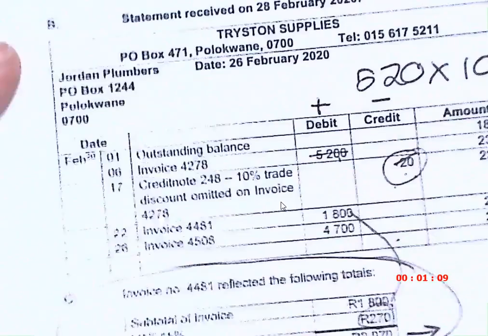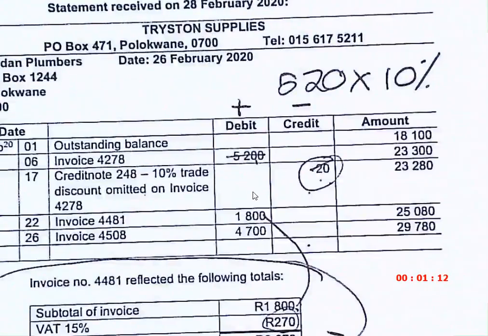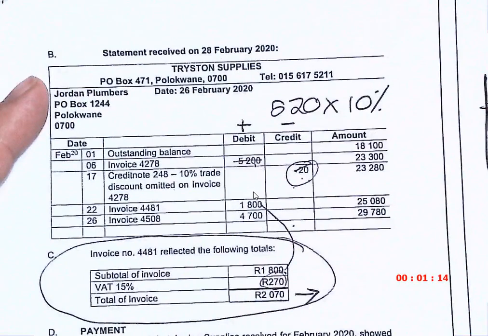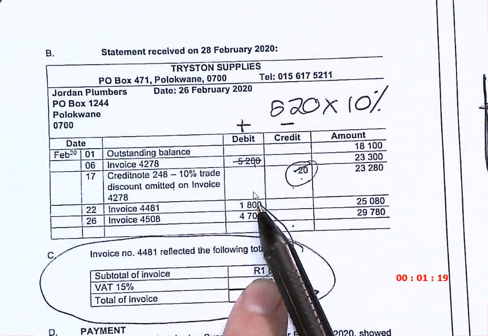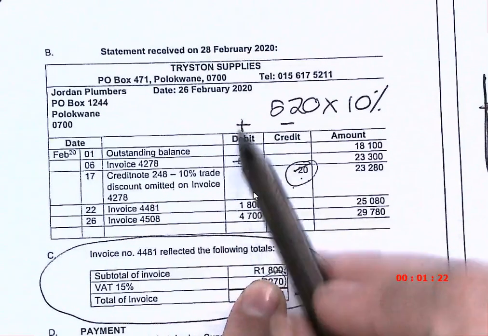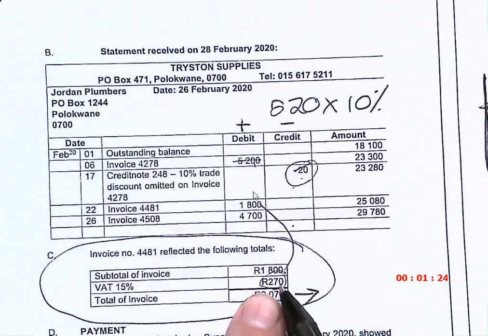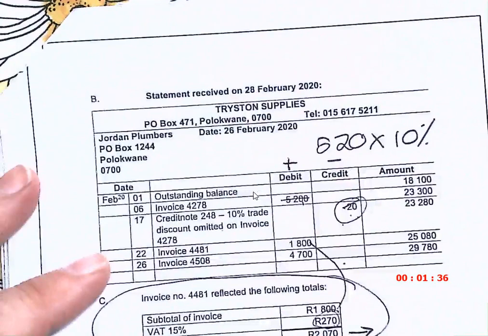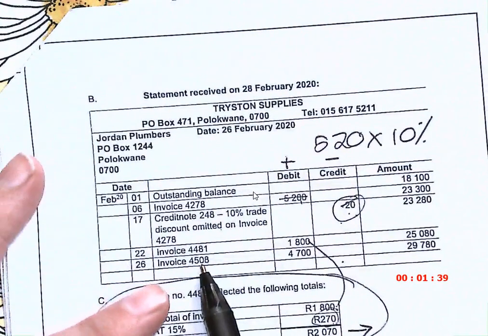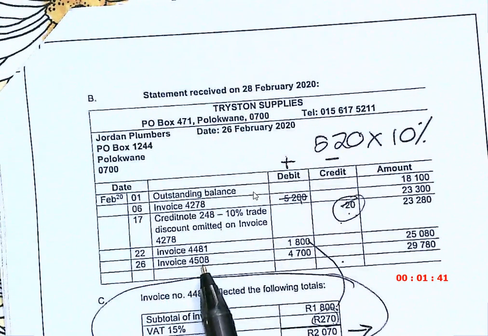So our books is fine. But the books of Tristan is wrong. Can you see? Because they took before VAT. Now, is it understated or overstated? Understated. So I'm going to fix it on the same side with 270. And that 270 I'm going to put in the creditors recon. Is everybody sharp with that? And then also the last invoice when you were running out of the door, 4508 is not in my books, so I need to put it in my books.